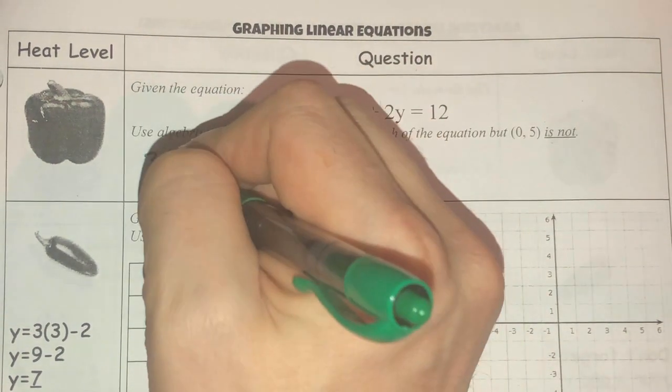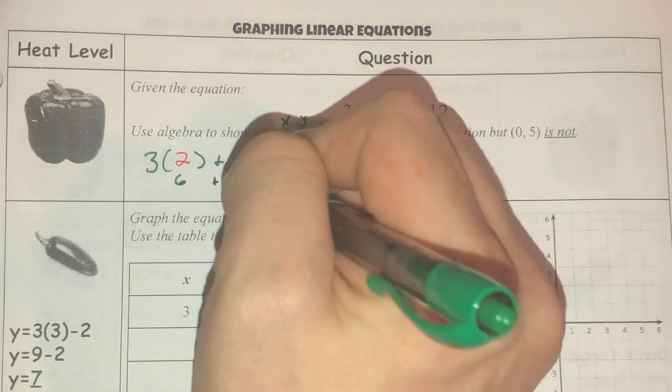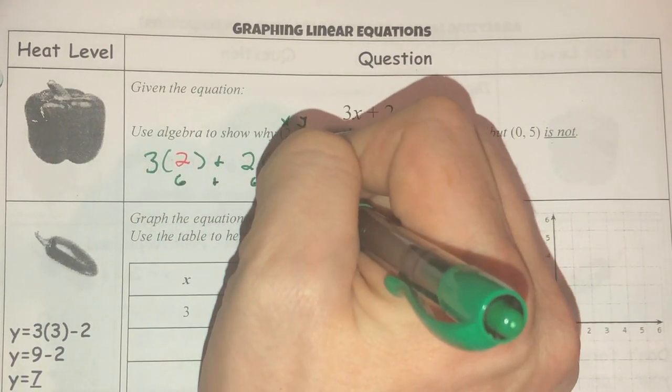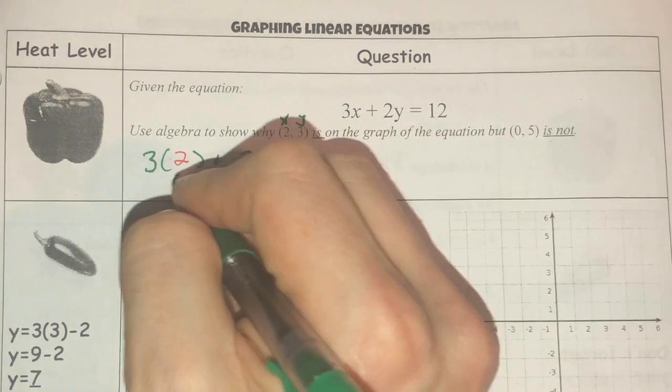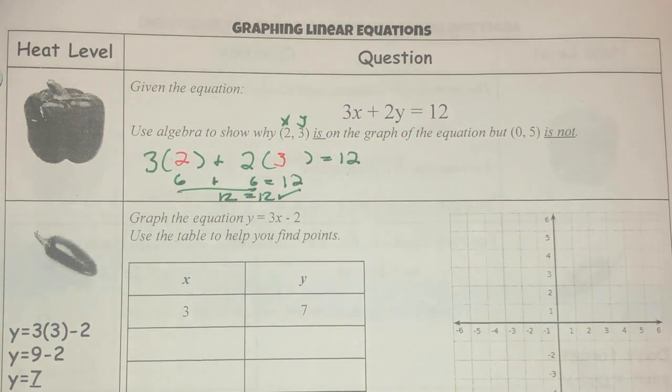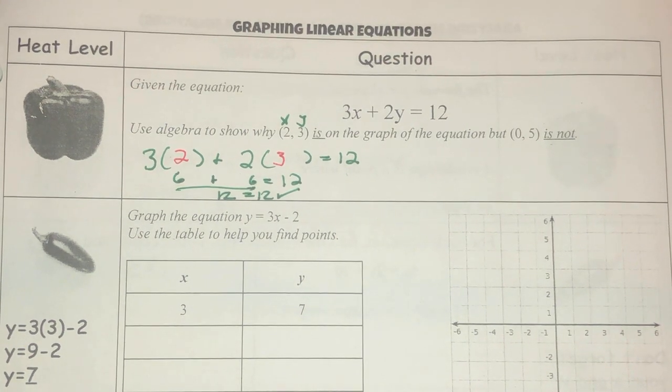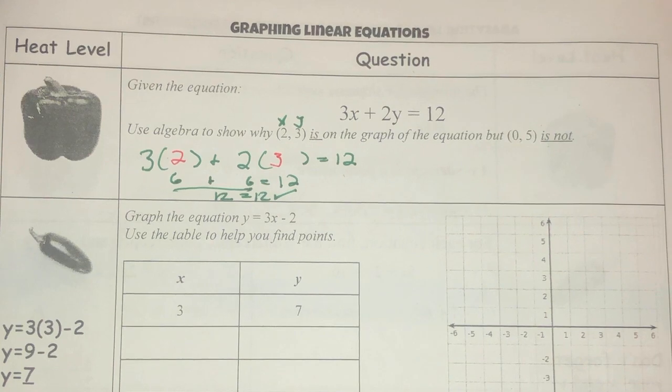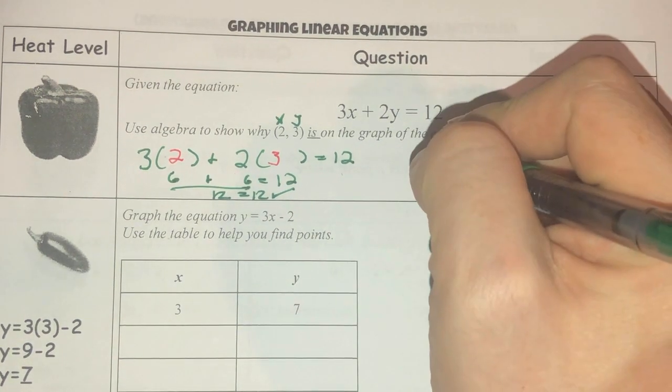So I do my 3 times 2, I get 6. I do my 2 times 3, I get 6. And 6 plus 6 is equal to 12. And 12 is equal to 12. So that point, (2, 3), is a combination that makes both sides of the equation equal to one another. So it's on the graph.